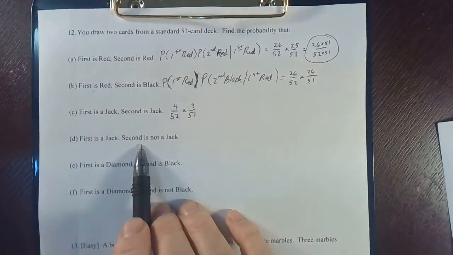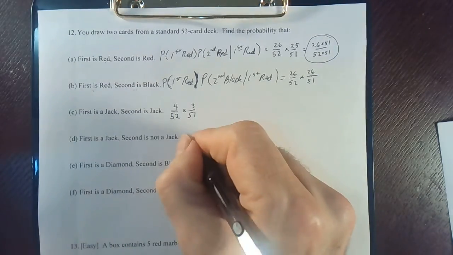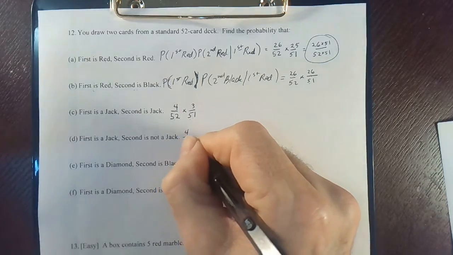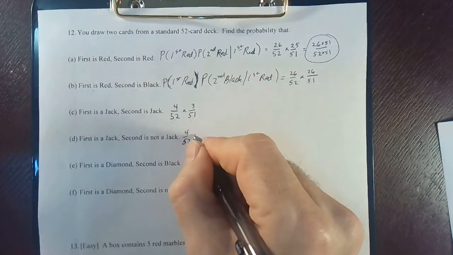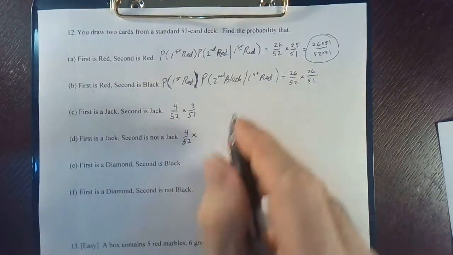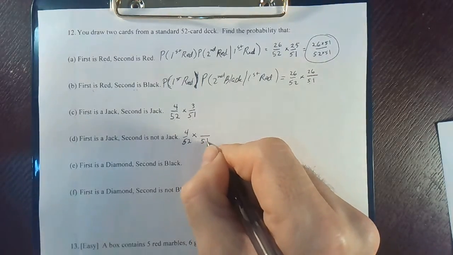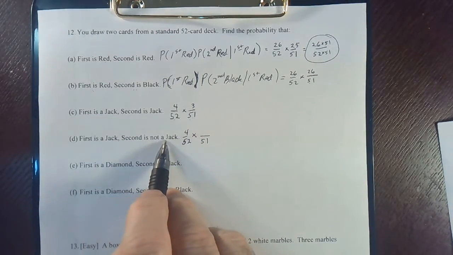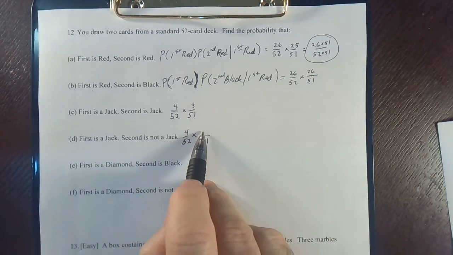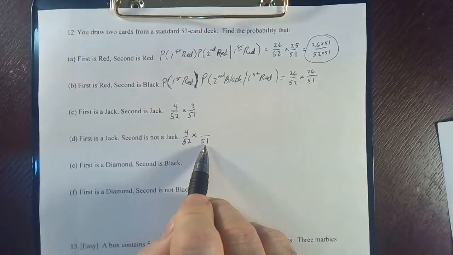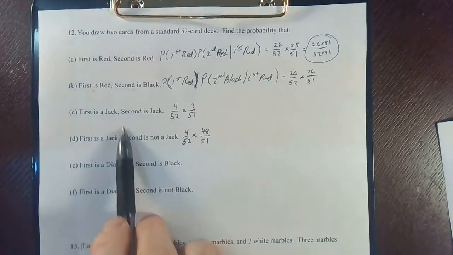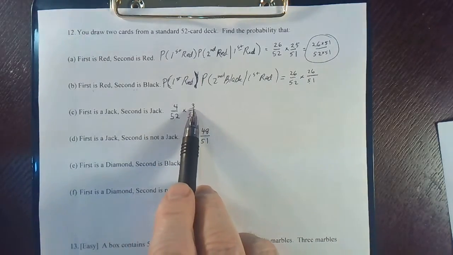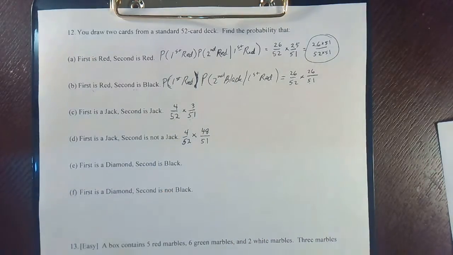All right, the first is a jack, and the second is not a jack. Well, the first one being a jack is 4 out of 52. There are 4 jacks out of the 52 cards, times the second card. Well, there are only 51 cards left. And how many of them are not jacks? Well, 3 of the remaining would be jacks, so 3 from 51 would be 48. So they were very similar, the previous two problems. The second card was a jack because there are 3 out of 51 that are jacks. The other 48 out of 51 are not jacks.